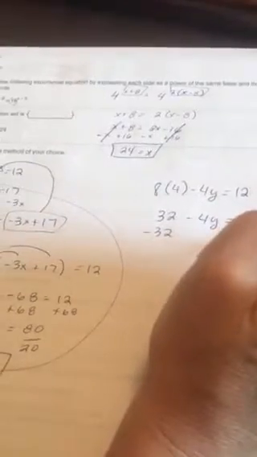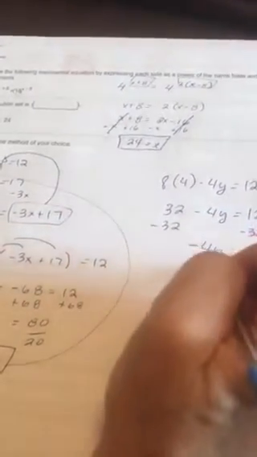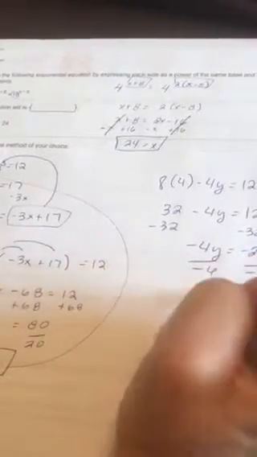Okay, so we're going to put this into the original equation, and I get up here 8 times 4 minus 4y equals 12. It doesn't matter which equation, by the way, you put it into. I just chose the top one because it was the top one. 32 minus 4y equals 12. Subtract 32. Negative 4y equals negative 20. Divide by negative 4. y is going to be 5. So my ordered pair is 4, 5.